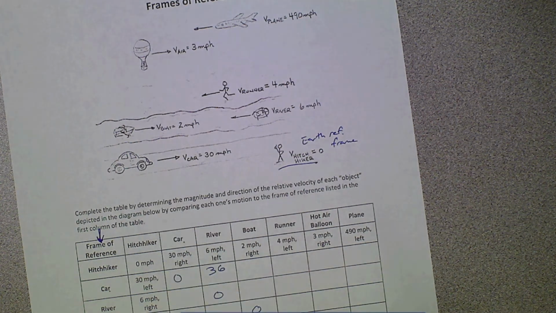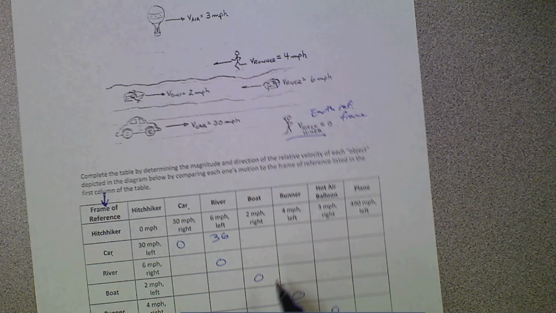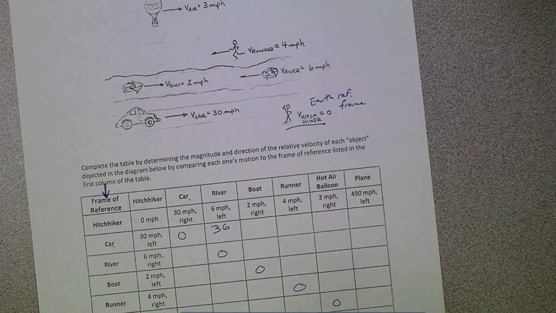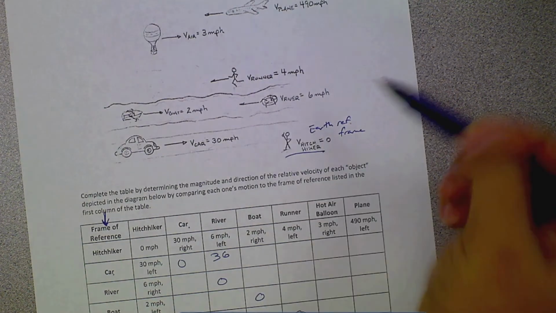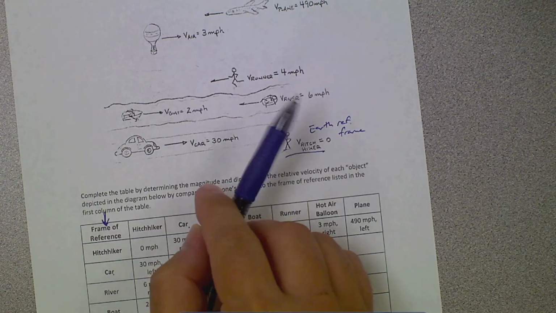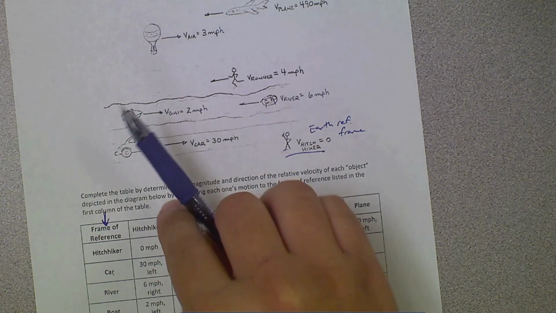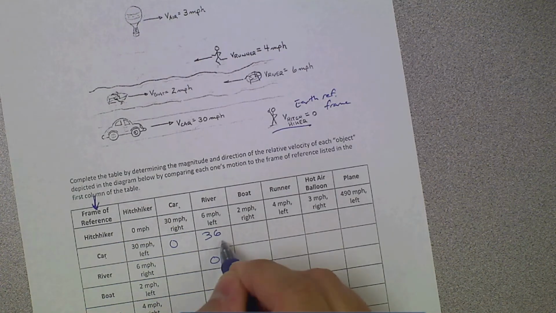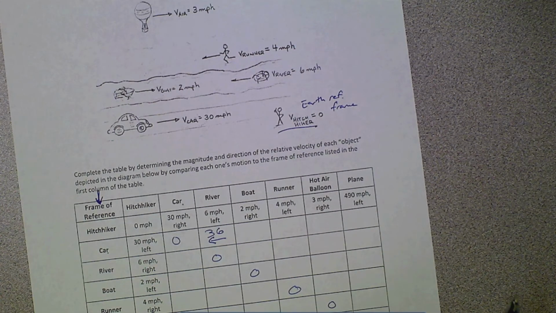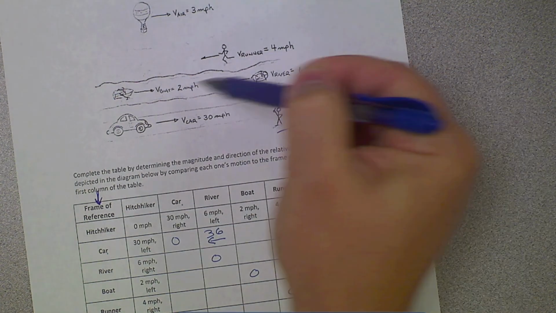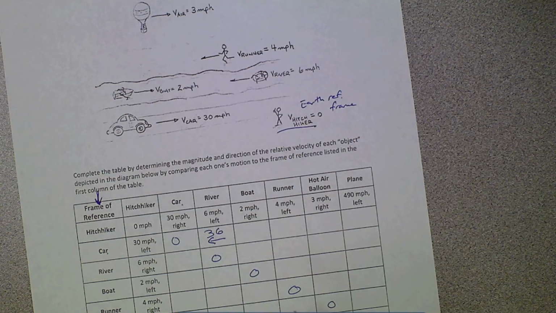And then to get the direction, the easiest thing to do, I found, is just imagine yourself sitting in the car, and then which way would you have to look to follow that object, right? So if I'm in the car and the person in the river is going this way, as I'm driving by in the car, I'm going to have to turn my head this way to follow the person floating in the river. So instead of saying left or right or anything like that, I'm just going to draw an arrow. So if you're in the car, you see that person in the river going 36 miles an hour this way.